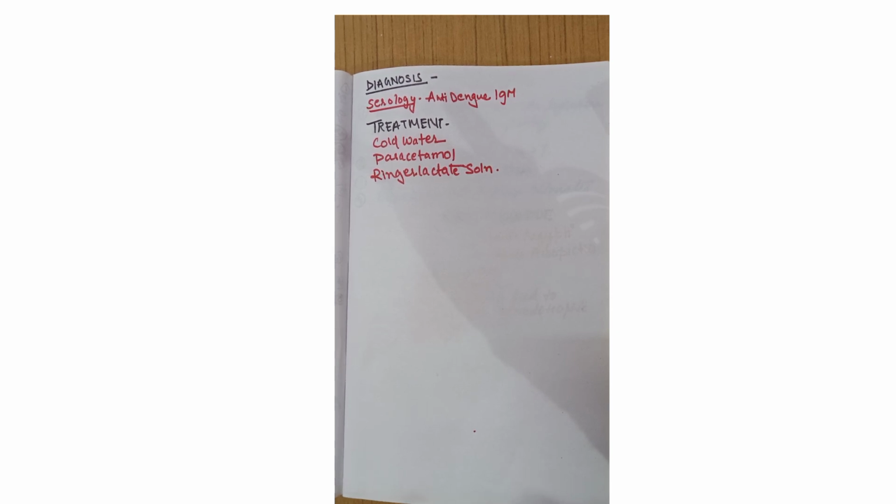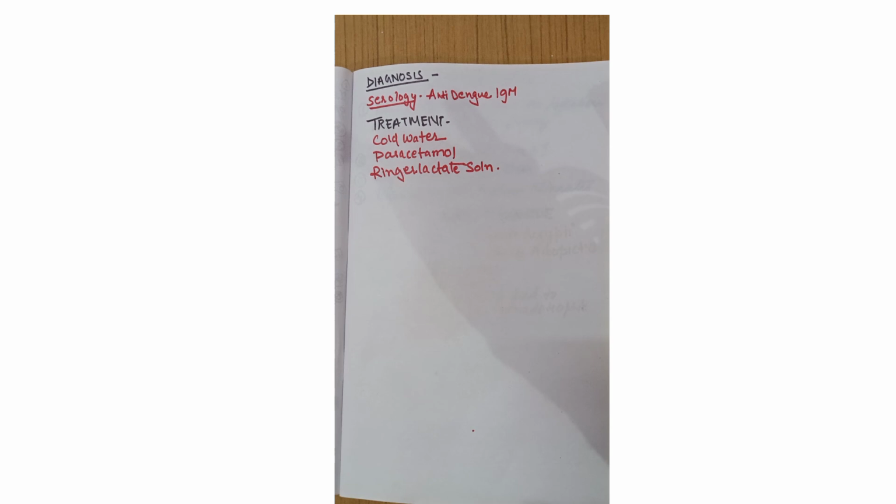In this we test for the IgM antibody, and the treatments are cold water, paracetamol, and ringer lactate solution, as there is a lot of plasma loss in dengue fever. We will try to recover it by giving as much fluid as we can to the patient, but these are the basic treatments, and there are many more things which are given as per the treatment.